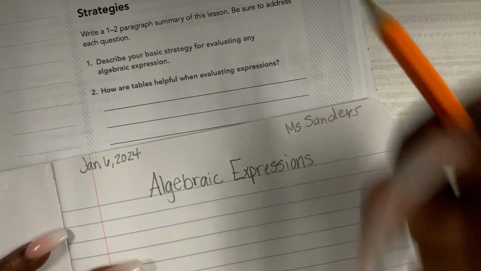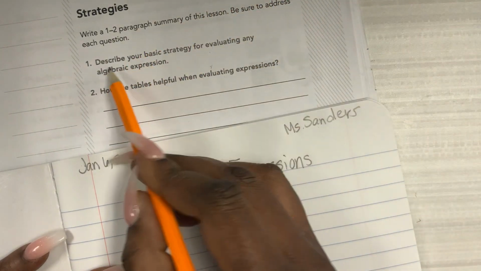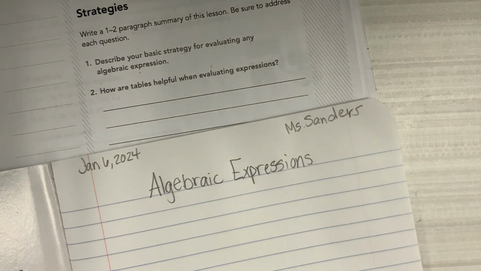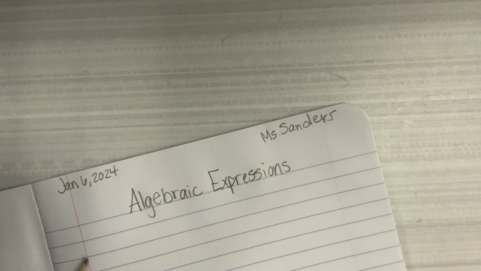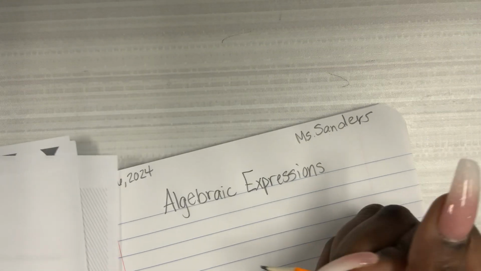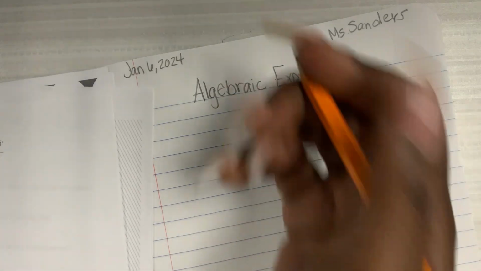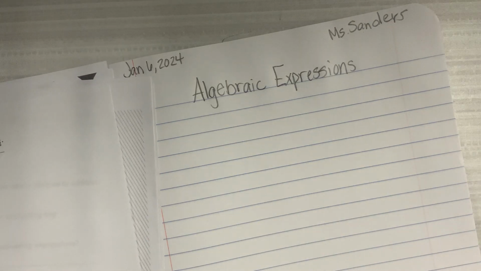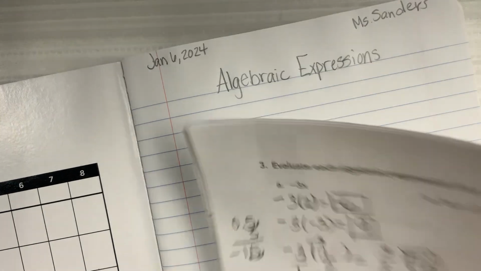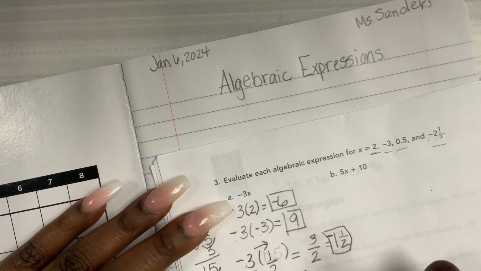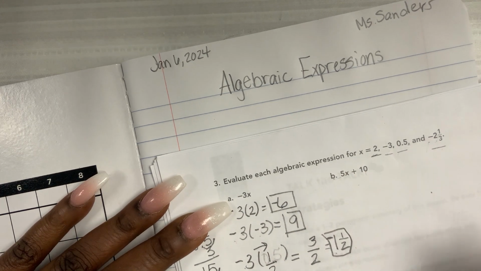And what you're going to do is you're going to answer these 2 questions. Describe your basic strategy for evaluating any algebraic expression. And if you want, you can go back to your 1.3, which you just completed, and you can pick an expression and just kind of take yourself through that. You can write down your expression, so for example, I did negative 3x. So I could explain my negative 3x, or my 5x plus 10.